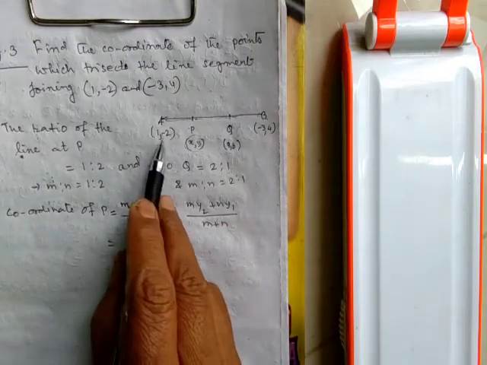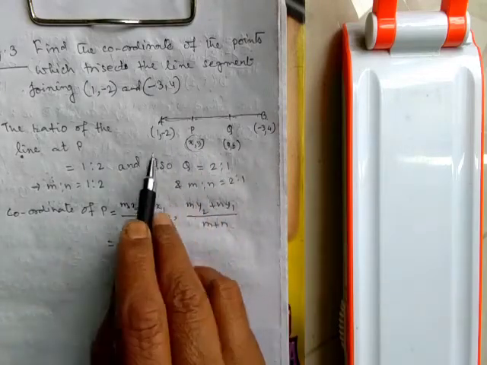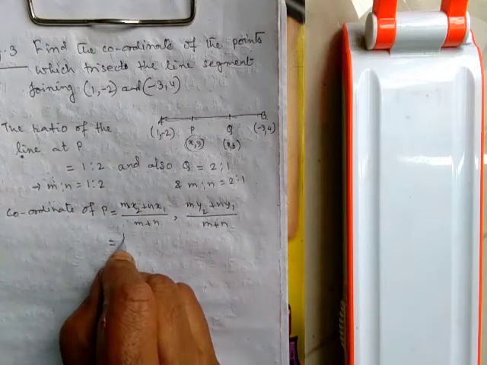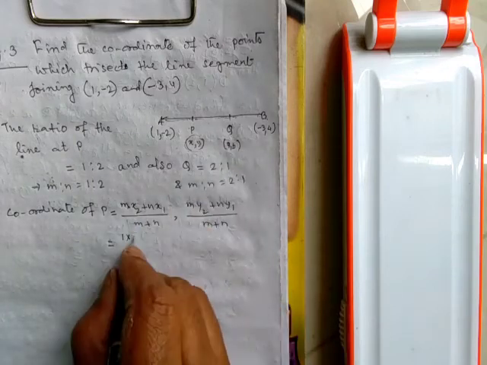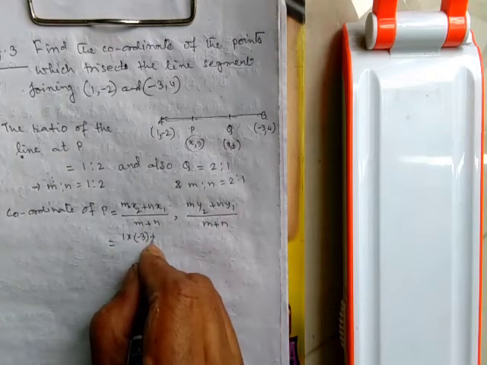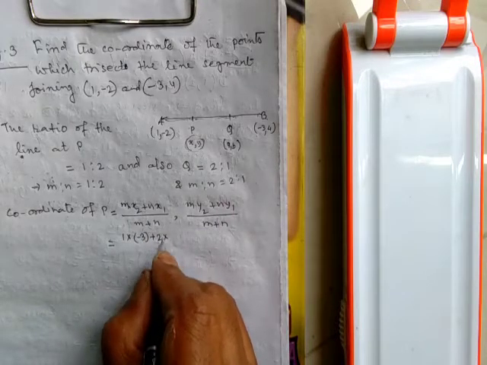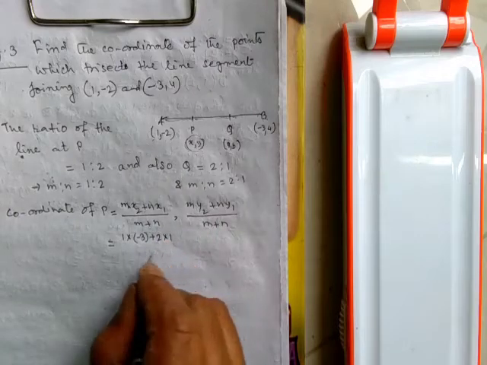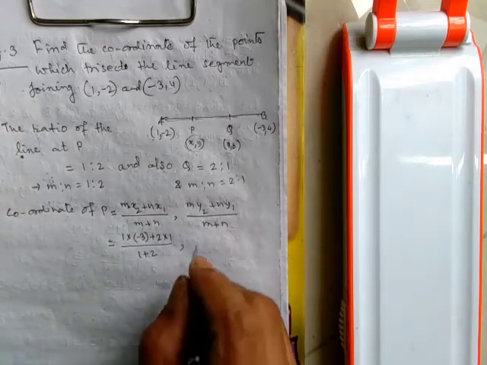Putting the values from this: m is equal to 1, x2 is equal to -3, n is equal to 2, x1 is equal to 1, by m plus n, which is 1 plus 2.